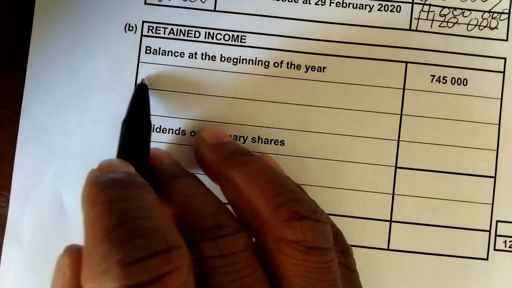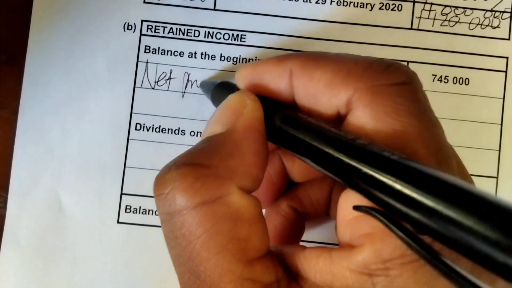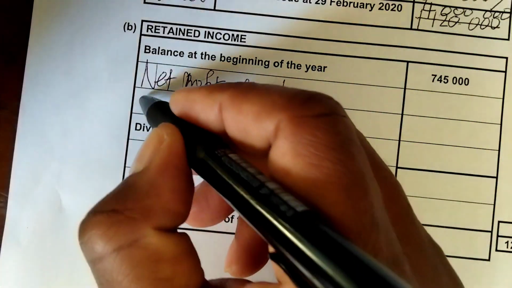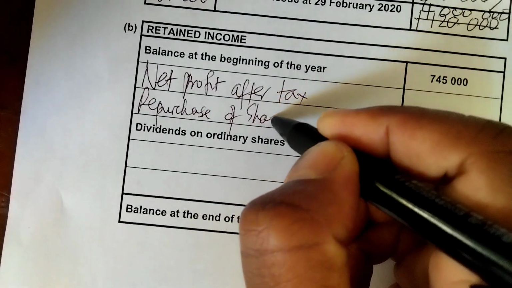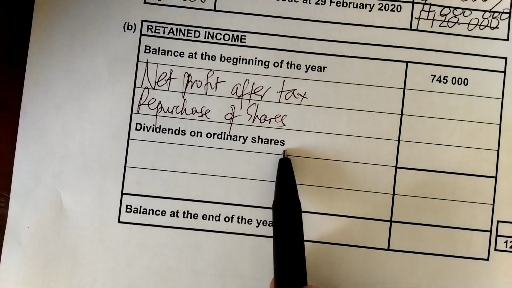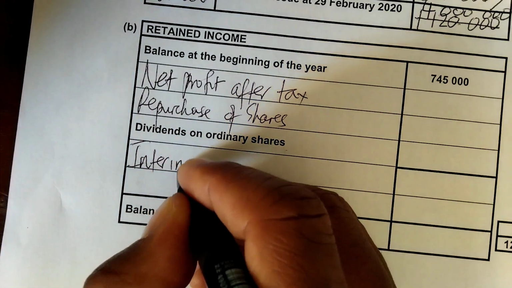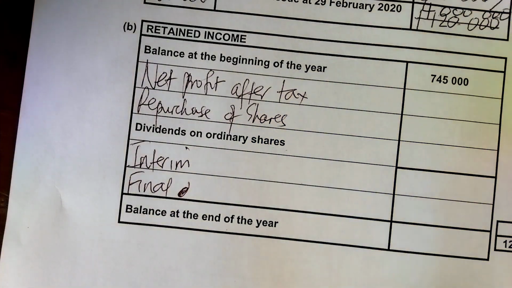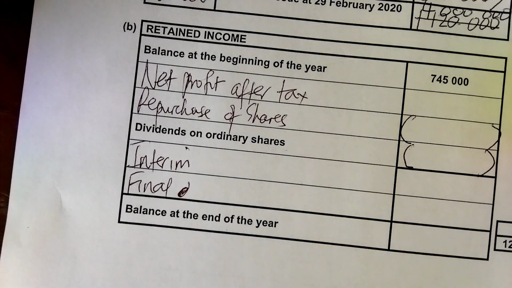So you have your balance at the beginning of the year, and then here you're going to have net profit after tax, and then here you're going to have repurchase of shares. Okay, and then you have your dividends on ordinary shares. Your dividends on ordinary shares is made up of interim dividend, and it's also made up of final dividend. Okay, now remember, your repurchase of shares must be in brackets, your dividends must also be in brackets.